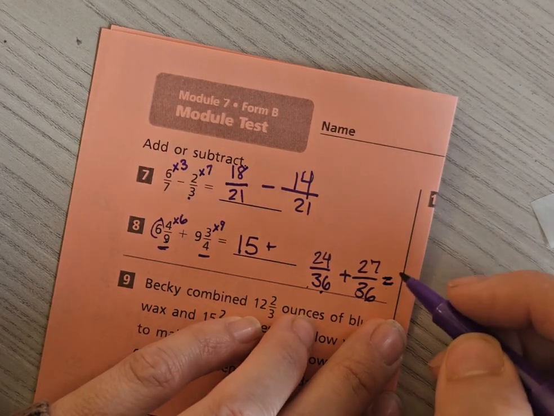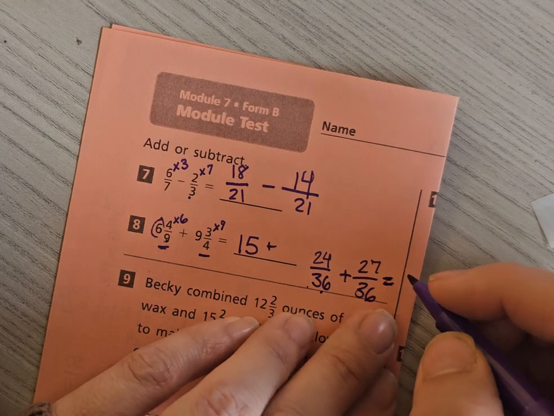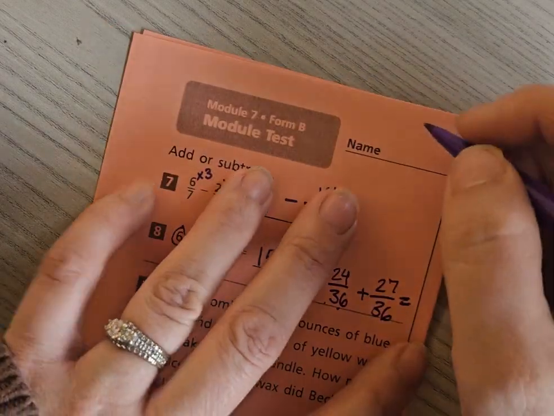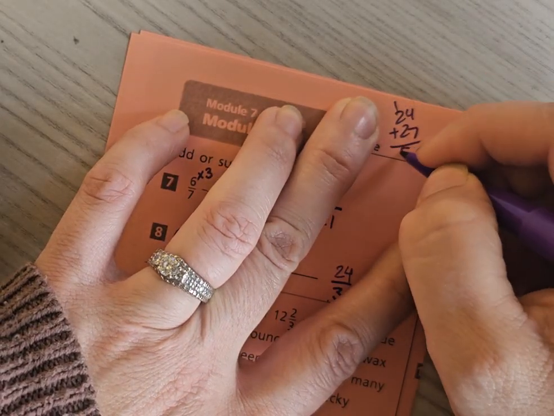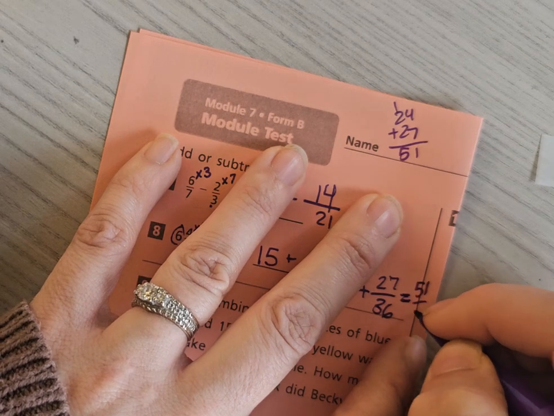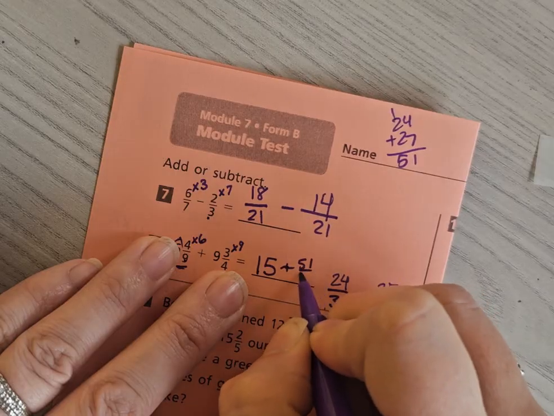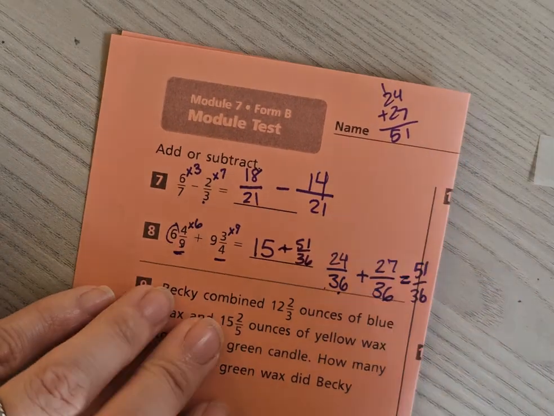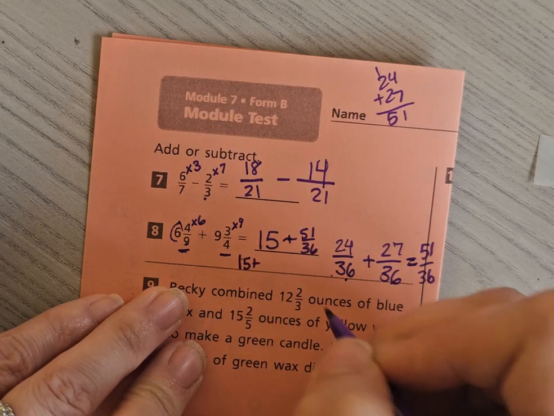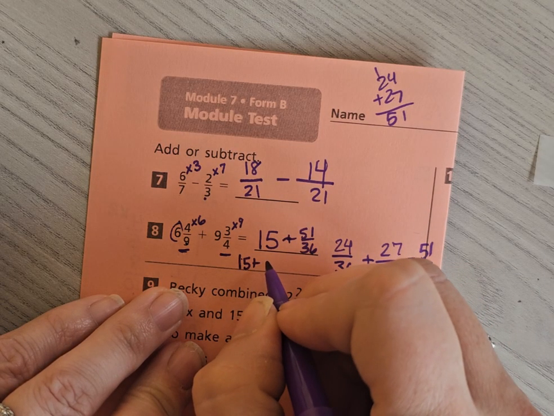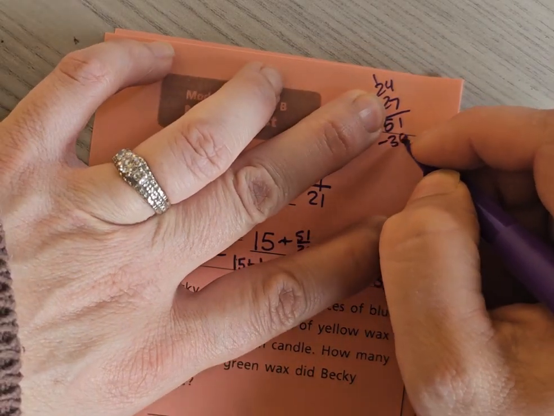Okay, so what is 24 plus 27? Okay. You can do it in your brain. You can write it down if you need to. Okay. So 51 over 36, okay? The problem is we can't leave it like that. So we have 15 plus, how many times does 36 go into 51? Well, 36 plus 36 is 72, so just 1 time. So then we need to find the difference or what's left over.